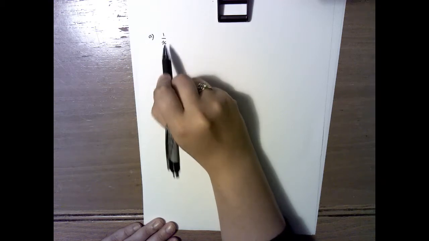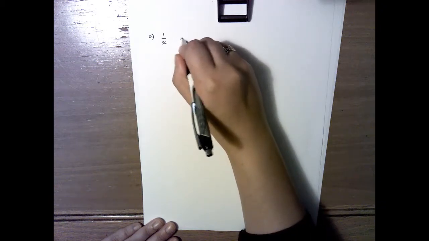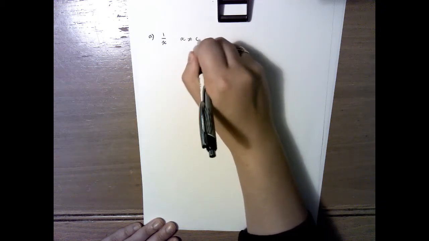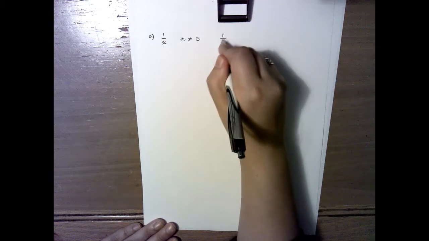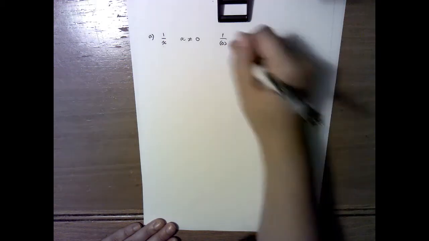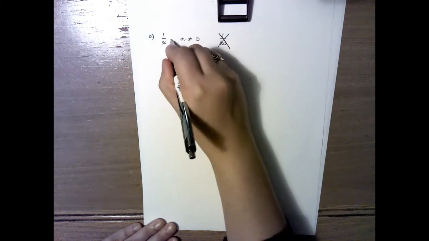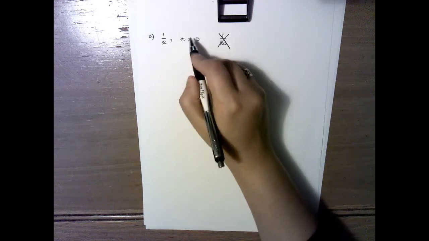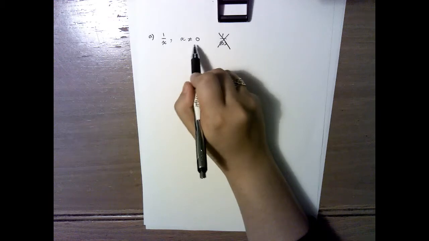So if we don't want to divide by 0 over here, then that means that x cannot equal 0, because if x equaled 0, we'd have 1 over 0, and that just can't happen. So since x can't be 0, we would just state it. It's kind of like a little equal sign with a line through it, which means it cannot equal 0.